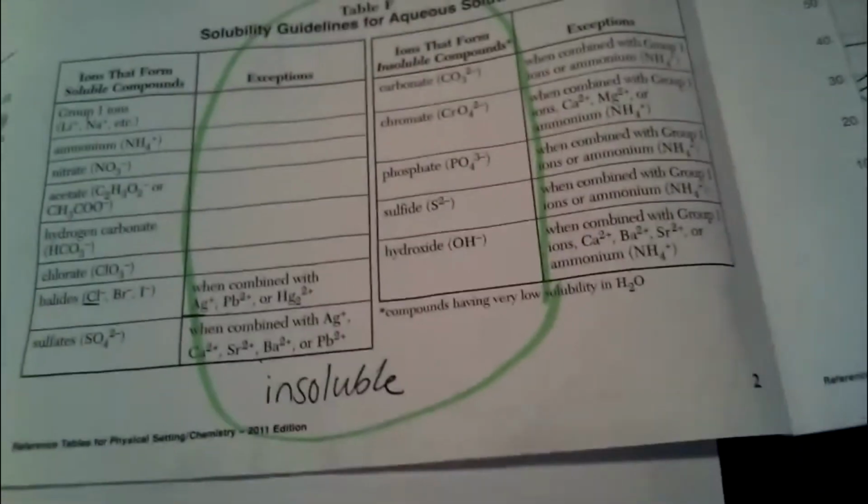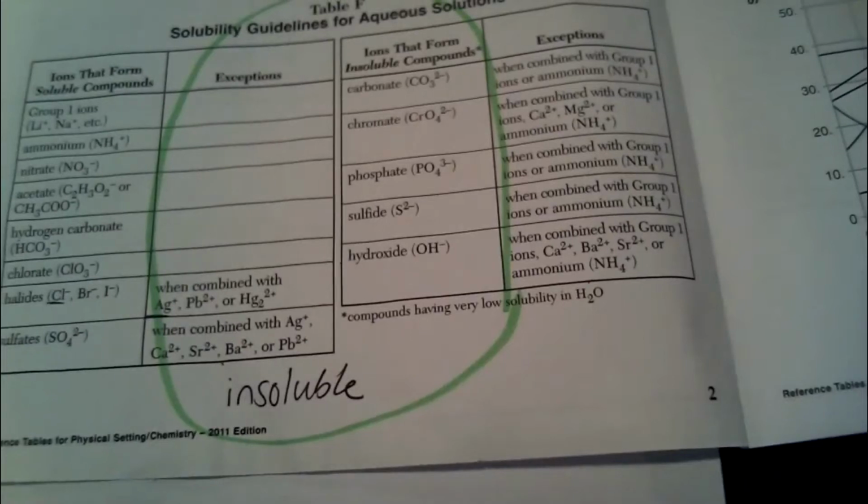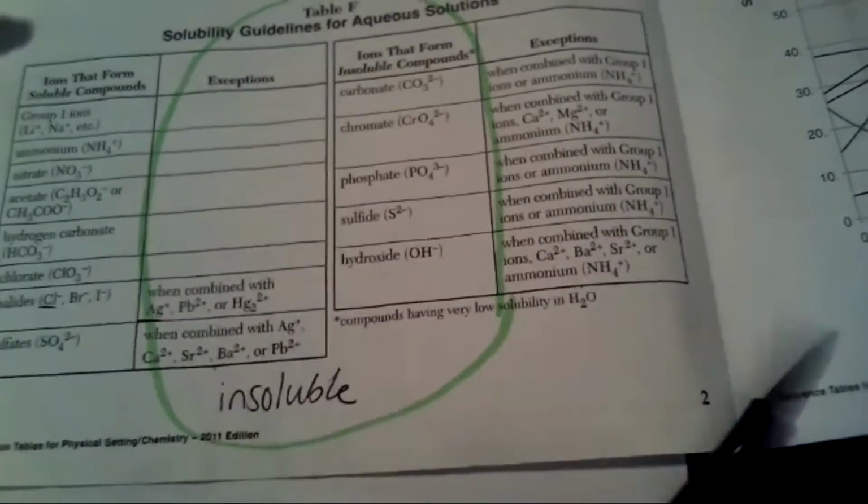So here are your halides, including chlorine. Chlorine, when paired with silver, makes it insoluble. That pairing falls inside the circle. It will not dissolve. It is going to sink to the bottom. Let me see if I can make this a little bit better. There we go. Okay. So those 2 pairings are going to be insoluble.